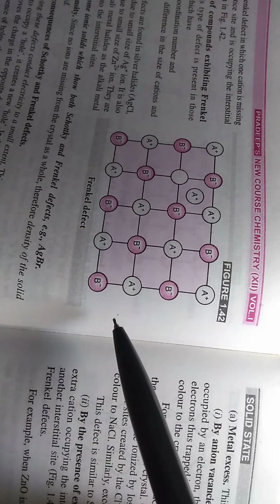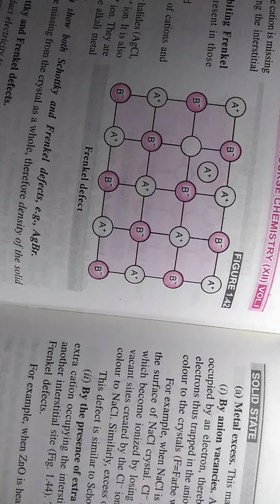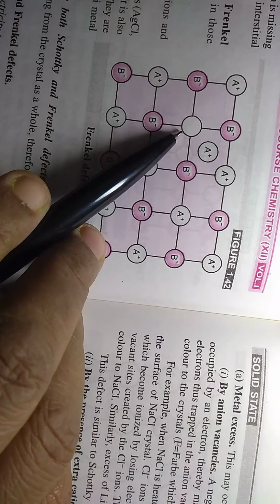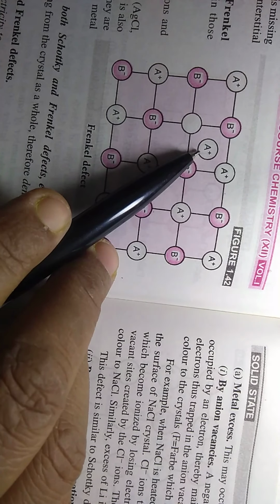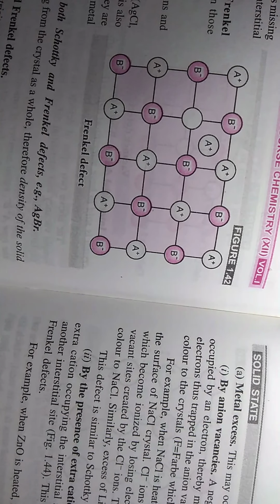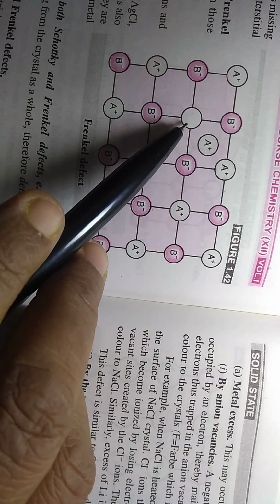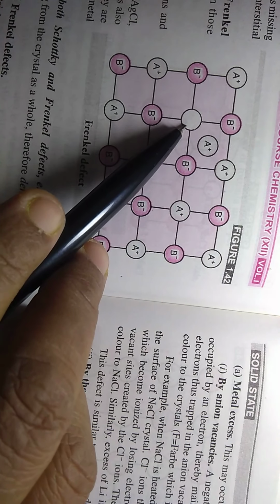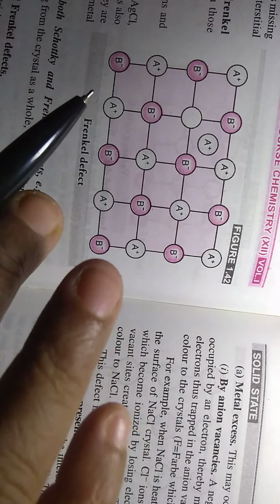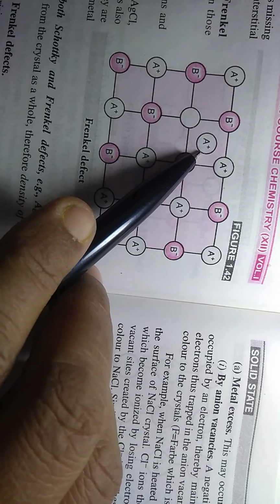You find, see, here A plus was supposed to be there, and this A plus, instead of its own place, it is moving into an interstitial site. Okay, that means displacement of a cation or an anion, generally cation, getting removed from its lattice site to an interstitial site.